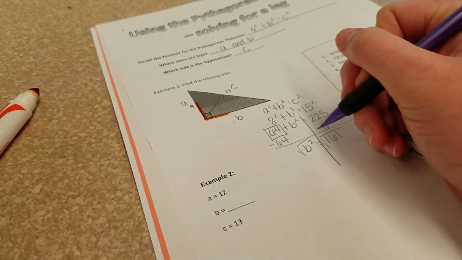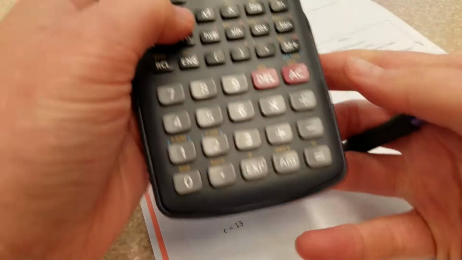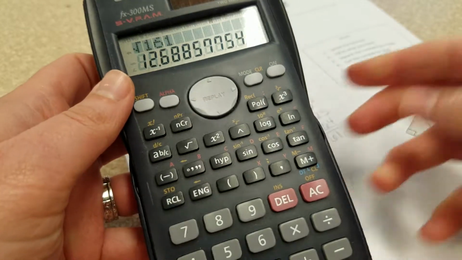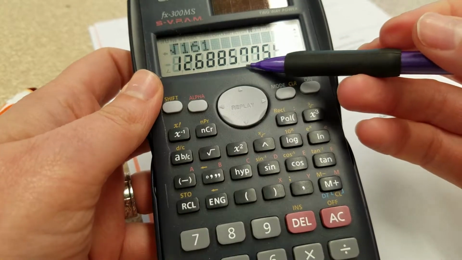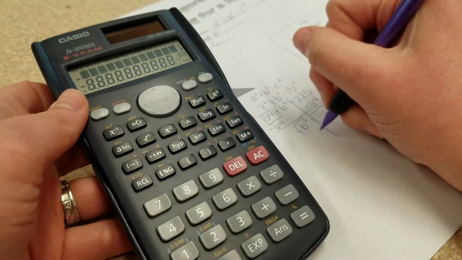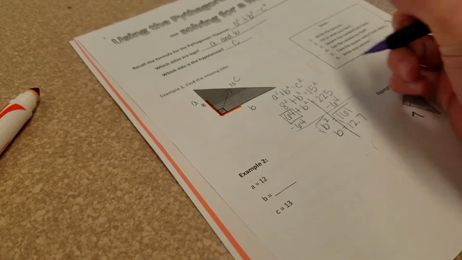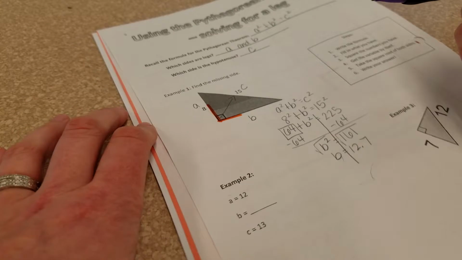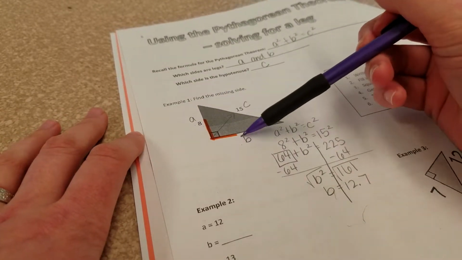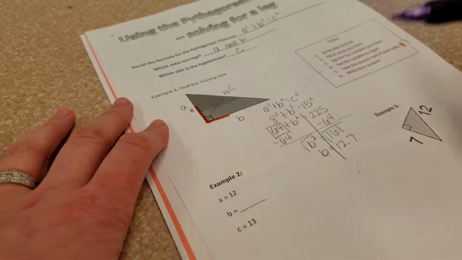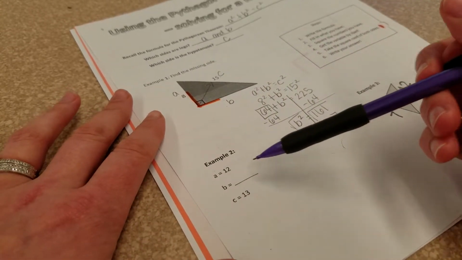This is like what we did yesterday, right? So if I do the square root of 161, I get 12.68, so we'll call that 12.7. So b is equal to 12.7 on my picture. Now check if your answer is reasonable. 8, 12.7, 15. This should be the biggest, so that is reasonable. Down here, example 2, we're missing b again.